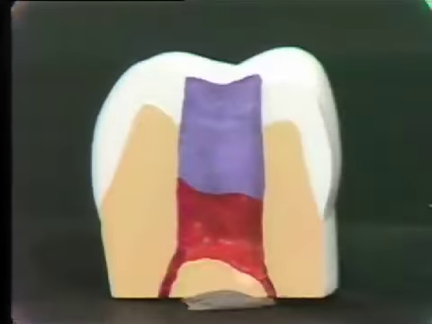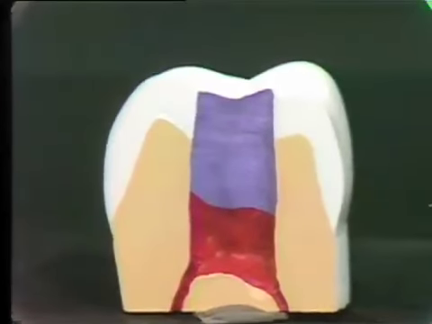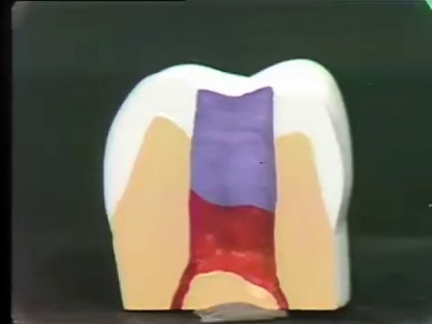We have the final preparation, completely unroofed. The floor is left untouched. The walls are left untouched. The roof is off, and the pulp chamber is clean.